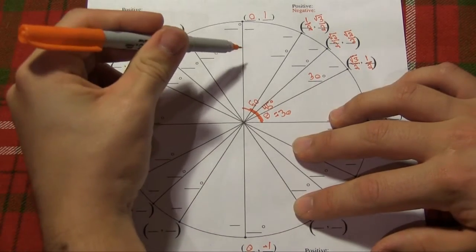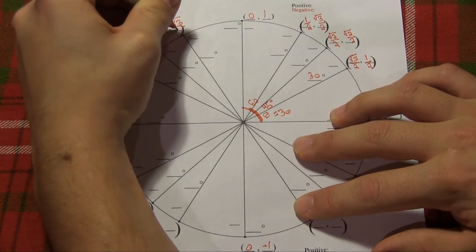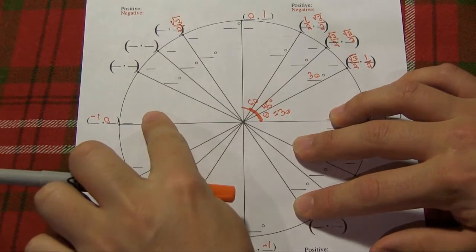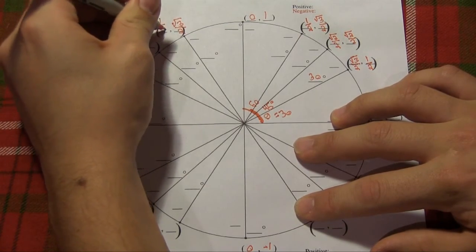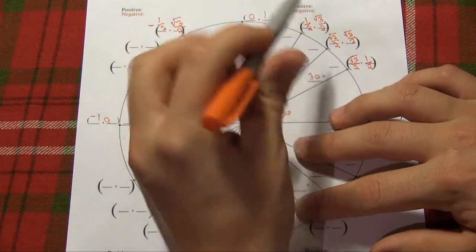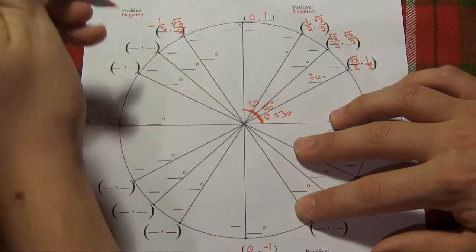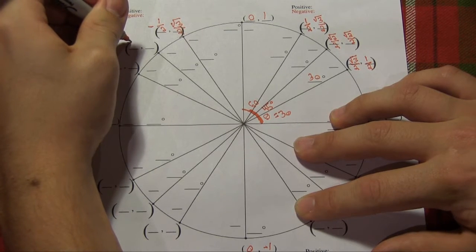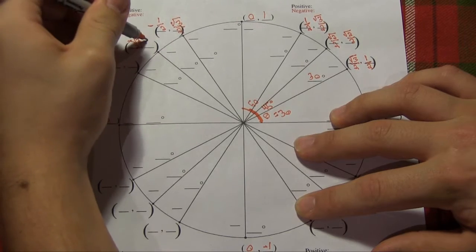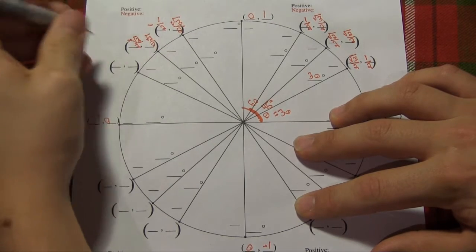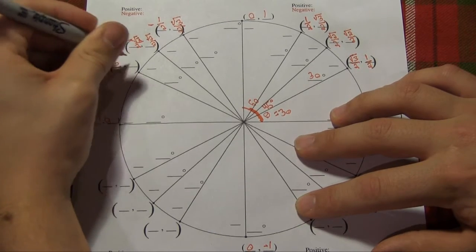Now since we're still going up, we know the square root of 3 over 2 is still going to be positive, but since we're going negative in the x, we're going to have a negative 1/2. And that is actually the same for all of these points. So now you can see we're just going to keep going back down. So we're going to get the negative square root of 2 over 2, square root of 2 over 2, and then the negative square root of 3 over 2, 1/2.